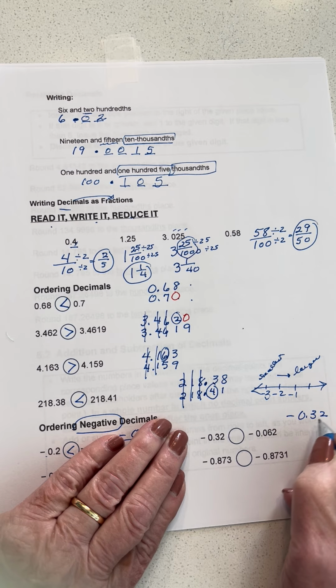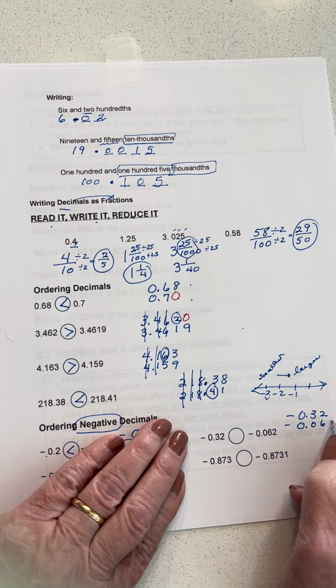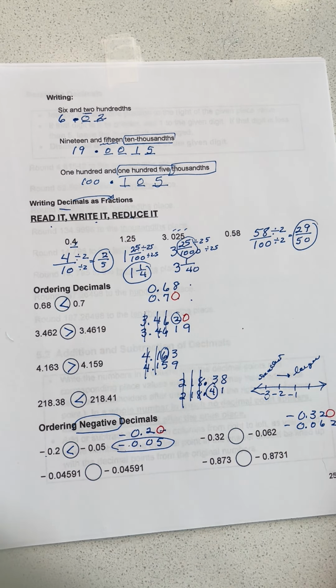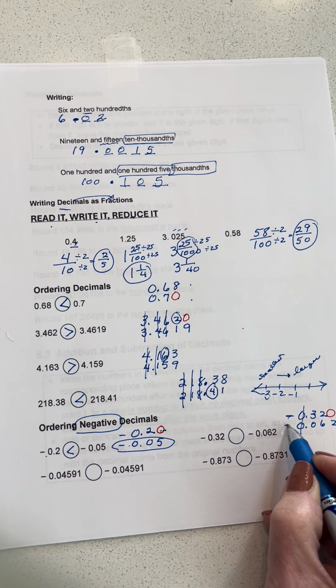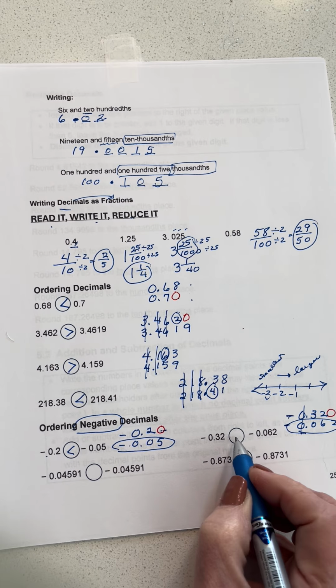I'm lining them up so that the decimal points line up. I'm just going to fill in the 0 just for looks. You don't have to do that. And now I'm comparing the same, and here the 3 is the largest, but since these are negatives, this one is going to be the largest.